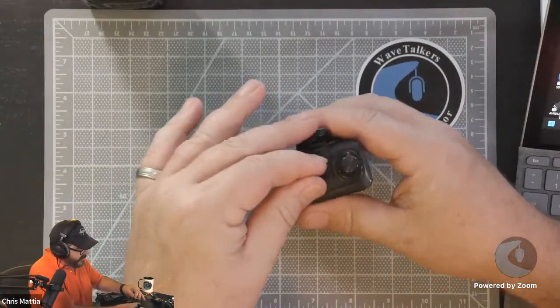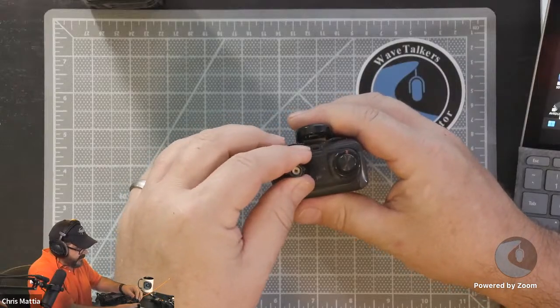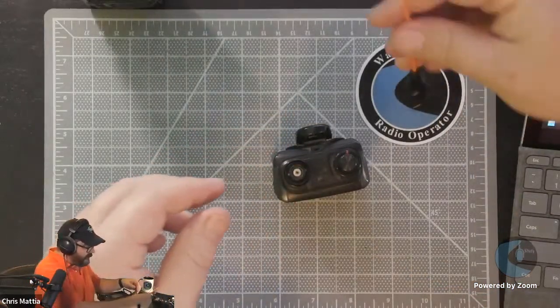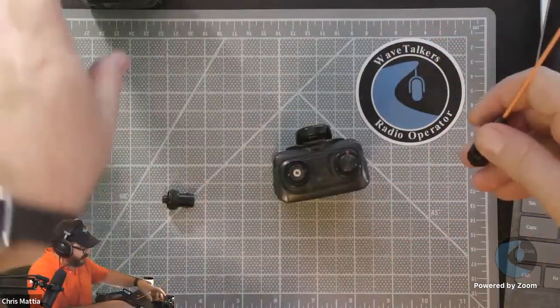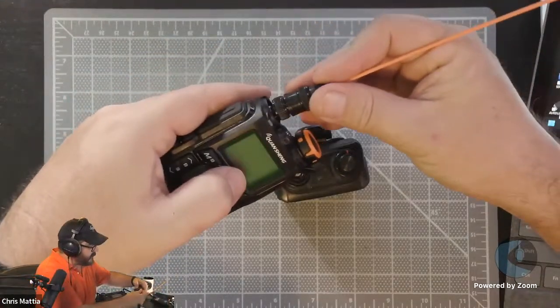So you make that connection one time, you make sure it's nice and snug, and then any of your various different antennas that you have, for instance, I have this one that is already plugged in here.